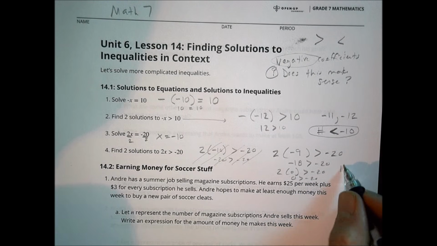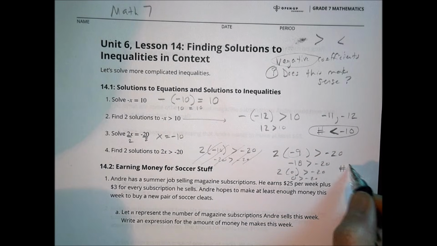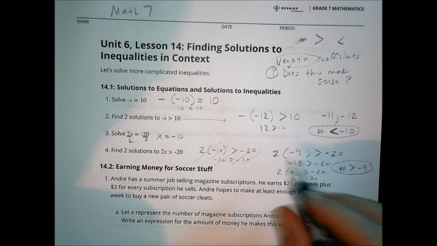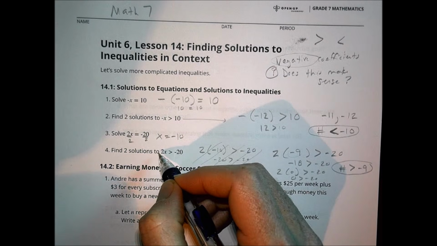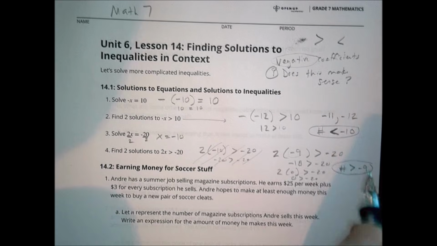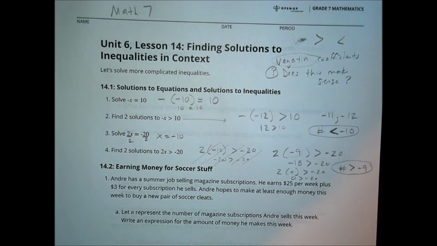So in this case, what we're seeing here is that any number greater than negative 10 is going to work for this inequality. So there's a range of numbers that could work for both of these inequalities. You just need a little bit of logic to think about what type of number that could be and where it would be on a number line. Okay, let's take a look at some situations here.